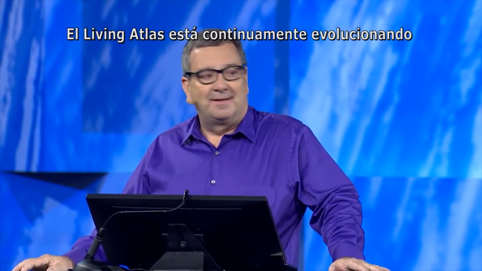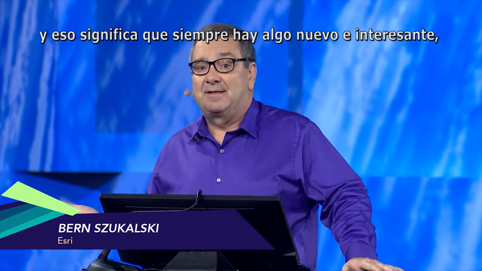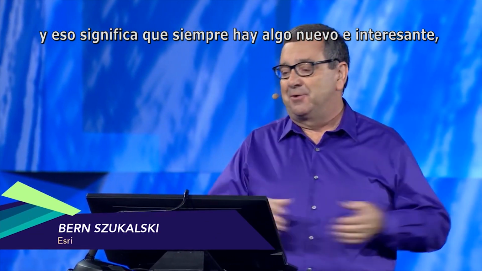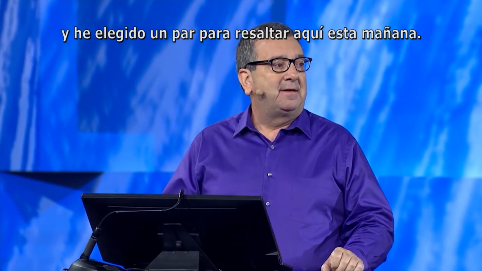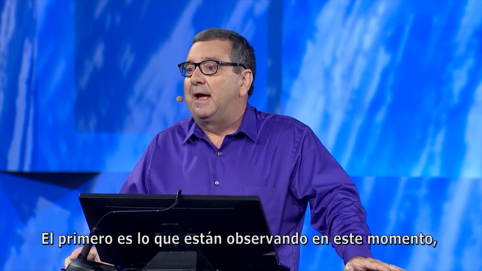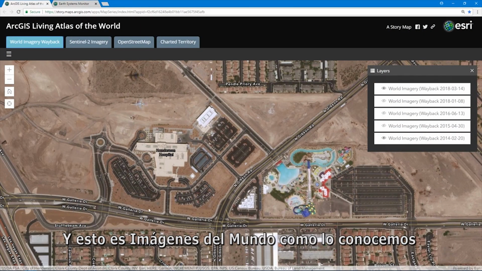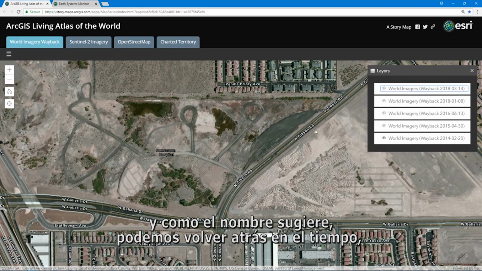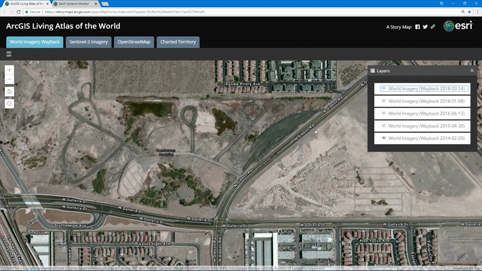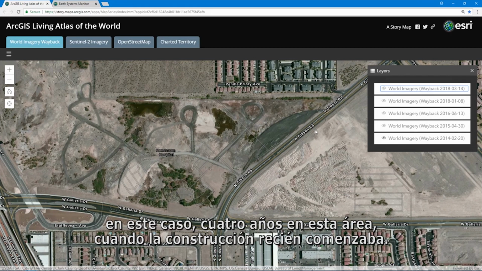Living Atlas is continuously evolving, and what that means is that there's always something new and interesting, and I've chosen a few things to highlight here this morning. Now, the first is what you're looking at right now. This is called World Imagery Wayback, and this is world imagery as we know it today, and as the name implies, I can go backwards in time, in this case, 4 years in this area when the construction first began.